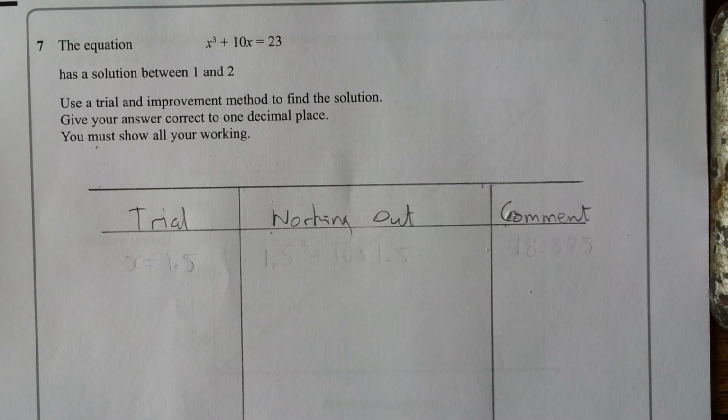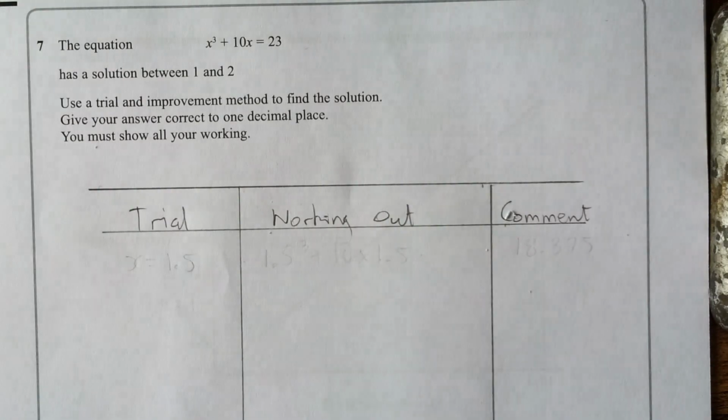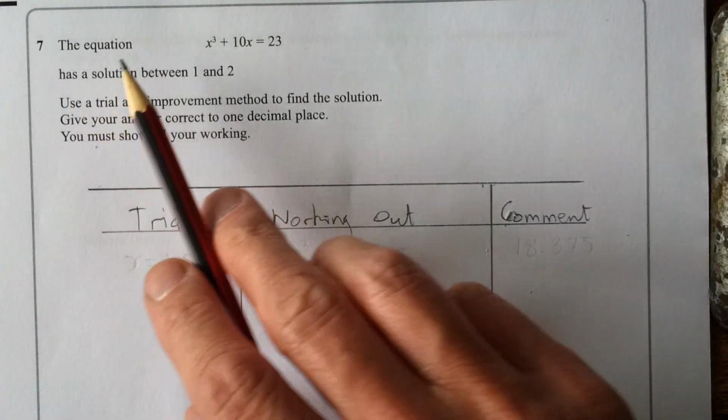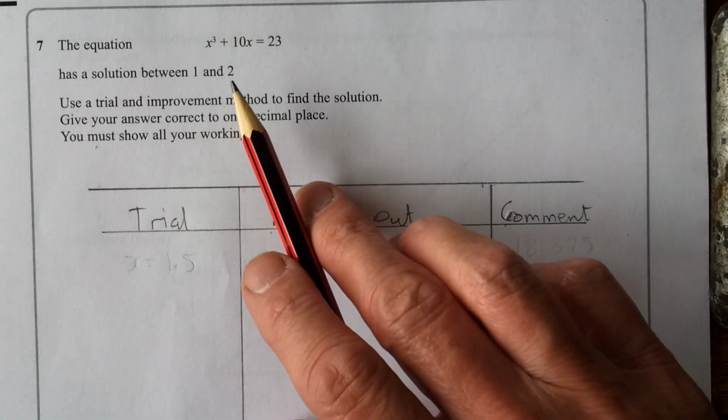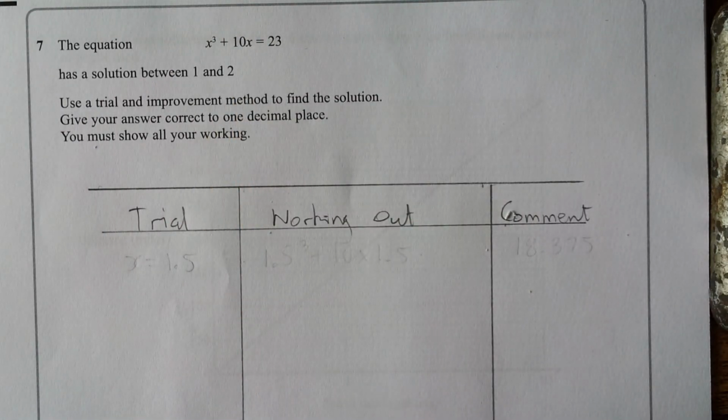Okay, question 7 is all about trial and improvement. It says the equation is x cubed plus 10x equals 23 and it has a solution between 1 and 2. Use trial and improvement method to find the solution. Give your answer correct to one decimal place and you must show all of your working out. So it's no good to just put the answer.